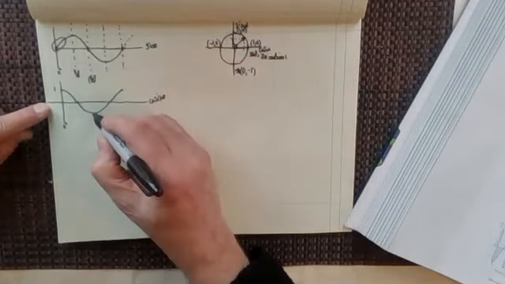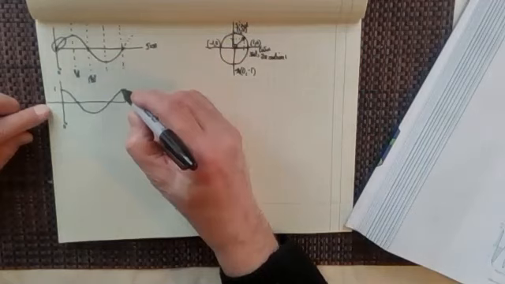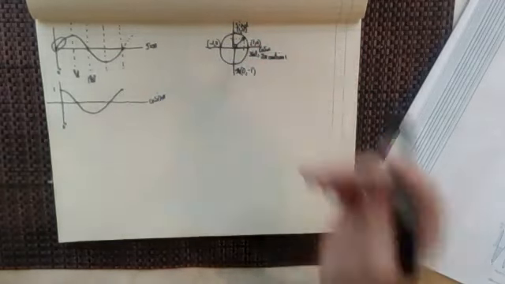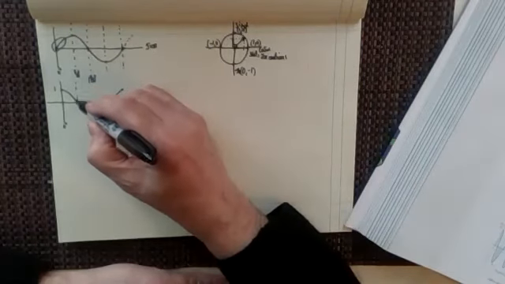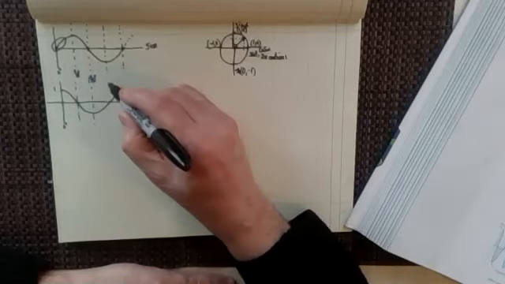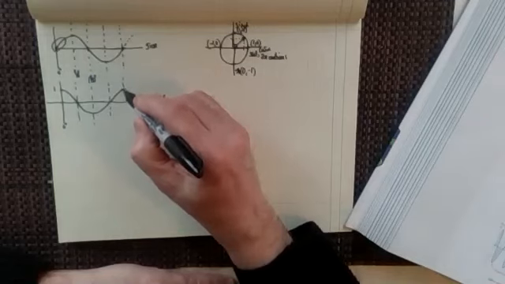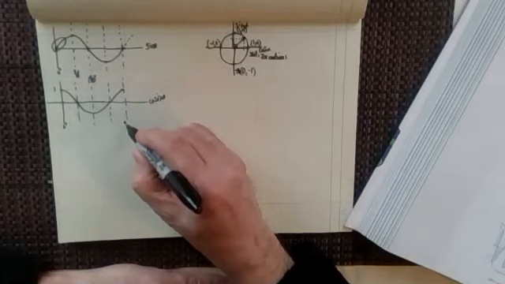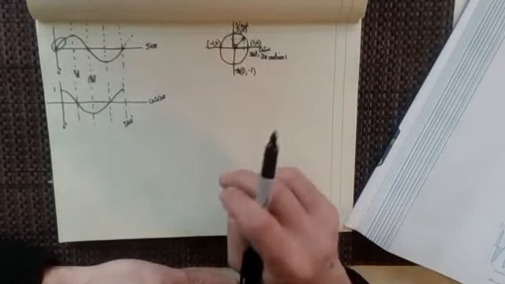And then we go down to a negative, and then back up to 0, and we finish it off with 1 again, just going around the unit circle. And again, this would be my 90, this would be my 180, this would be my 270, and this would be my 360-degree mark. So this is a sine wave and this is a cosine wave.